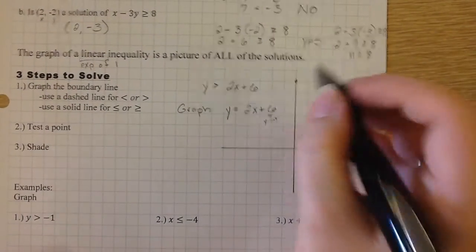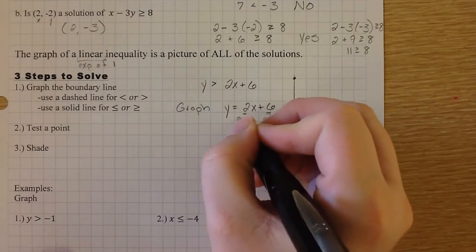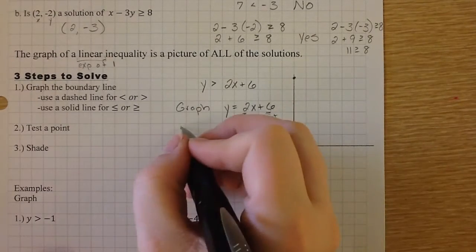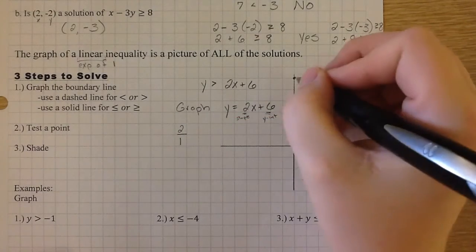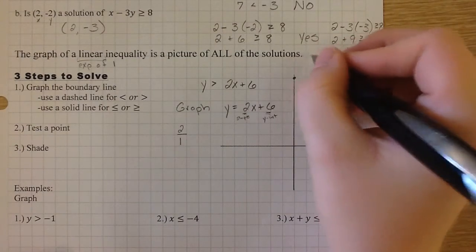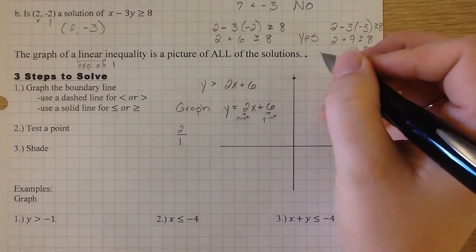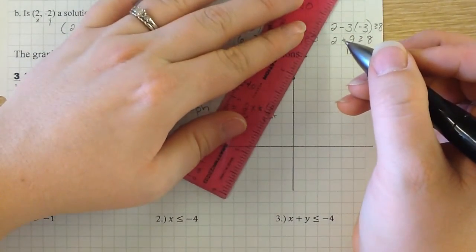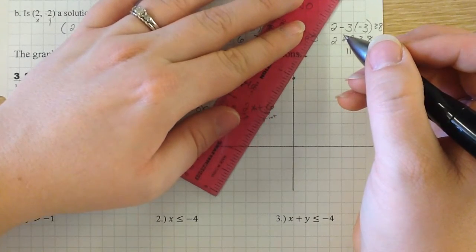So there's a point on my line, and this here is my slope. My slope is 2, so I write that as 2 over 1. So rise of 2, run of 1. So my line is going to look like this.